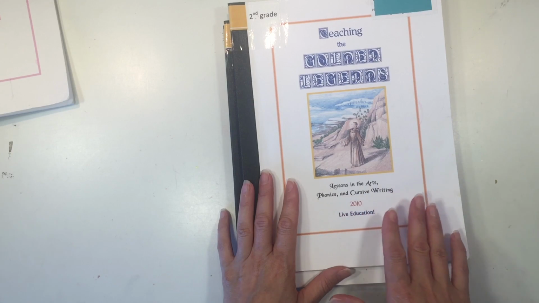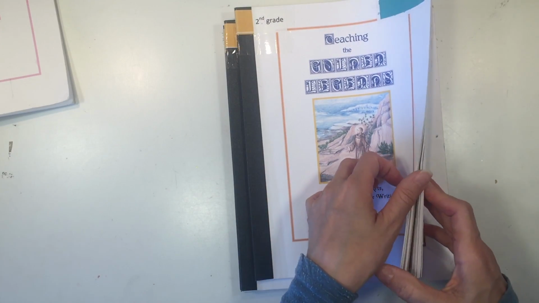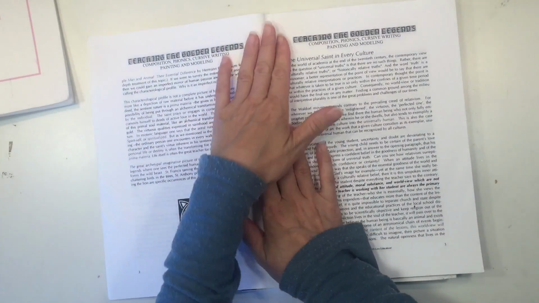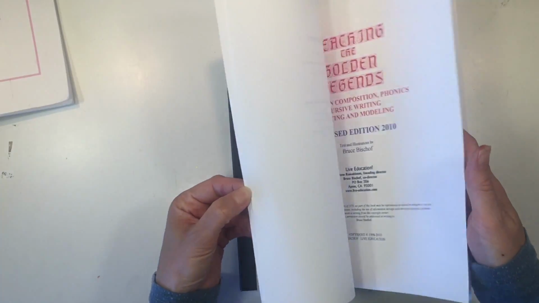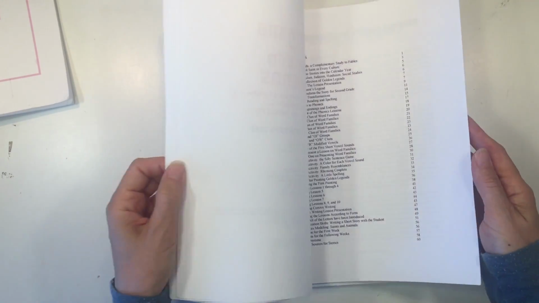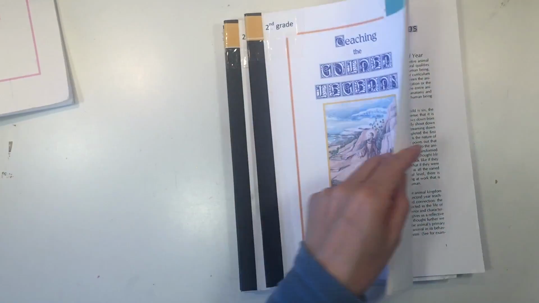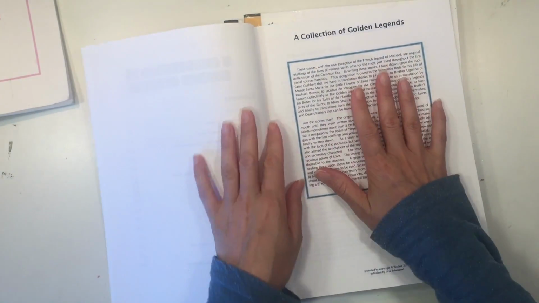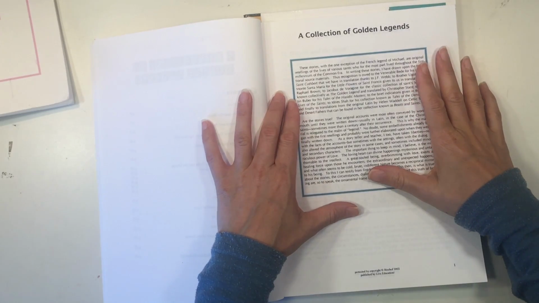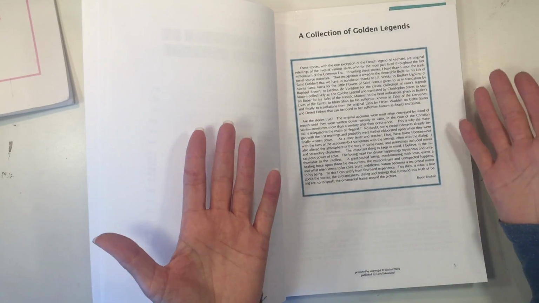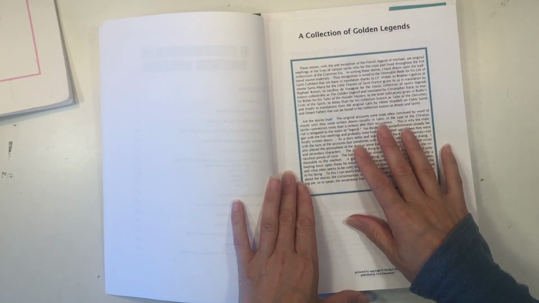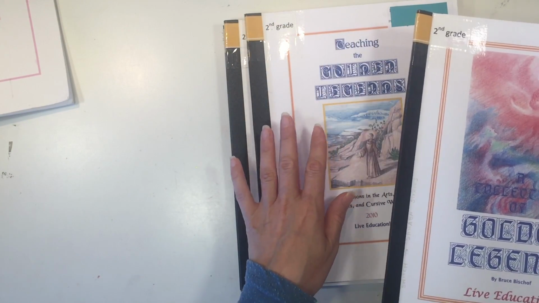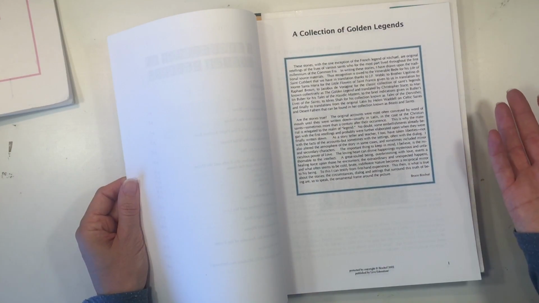These will be lessons in arts, phonics, and cursive writing. Now the legends are of the saints, and what's great about this curriculum as well is that at the very beginning it actually goes in and explains the idea of using these stories, where the stories were gathered, and whether they're actually true or not. And it explains all that, and then of course you've got your main lesson on how you're going to use these.